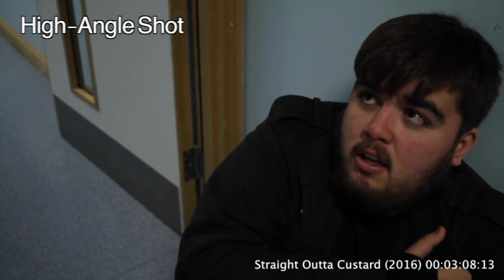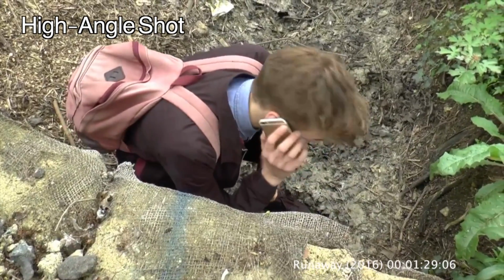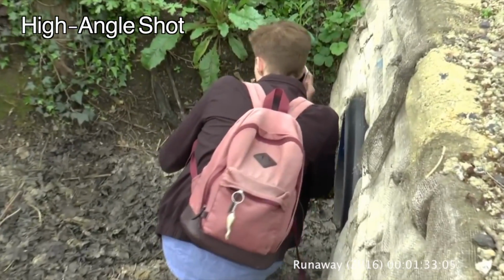A high-angle shot is the opposite of the low angle, in that it is placed much higher to make the character look weaker and more vulnerable. The higher angle makes the character look smaller in comparison, and thus much less threatening.